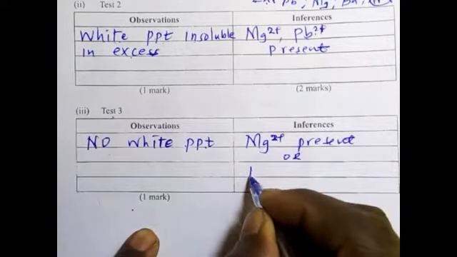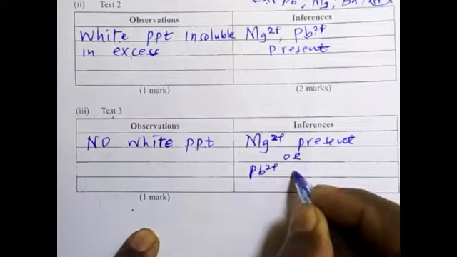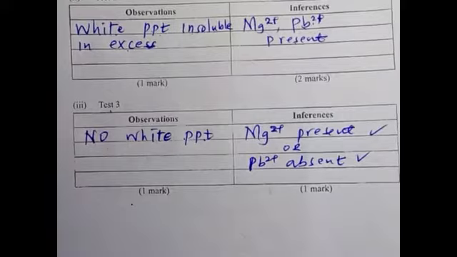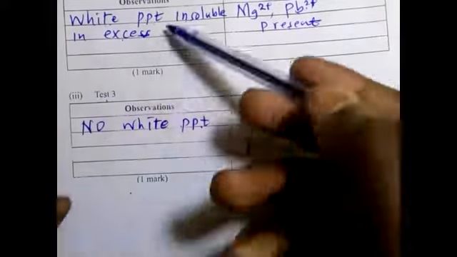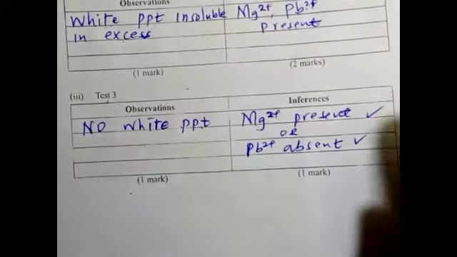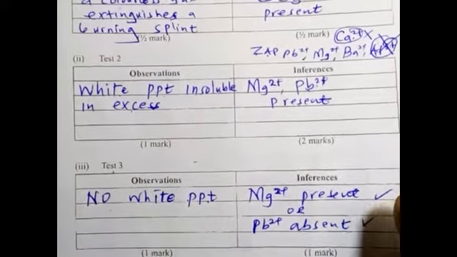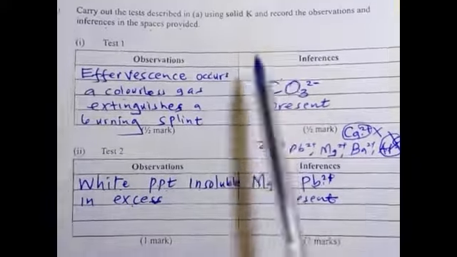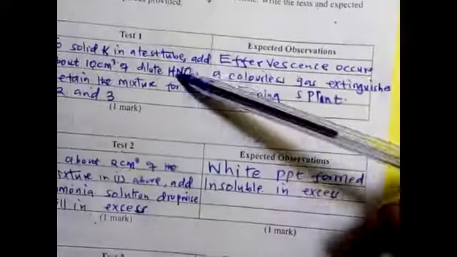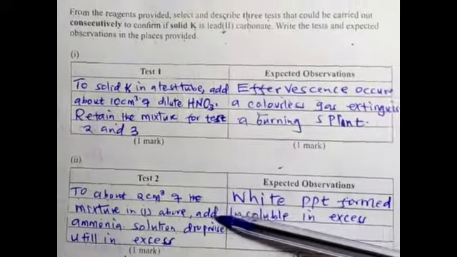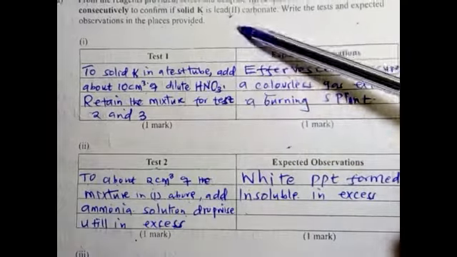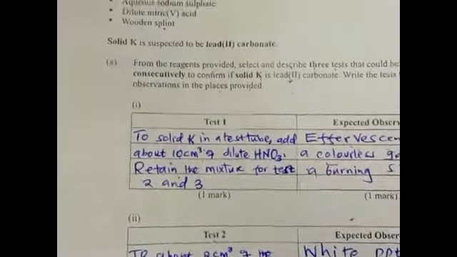Or you can say lead 2 positive was absent. It is acceptable. Was absent. So these are the observations on doing the experiment using the solid decay. This one, the students were required to show that they know what happens when we have a carbonate. Let me take you to the last part of it.